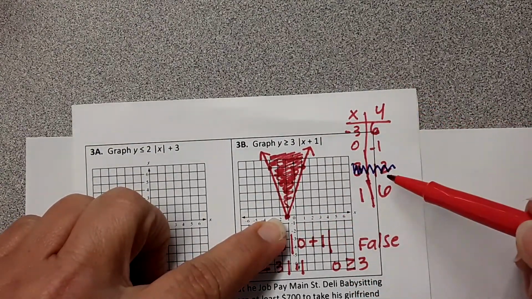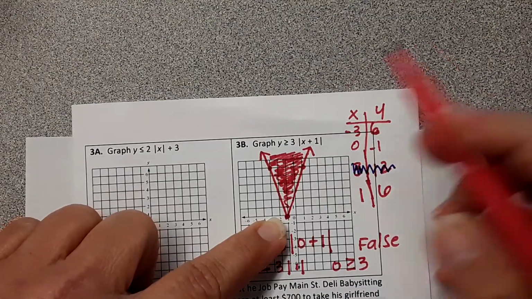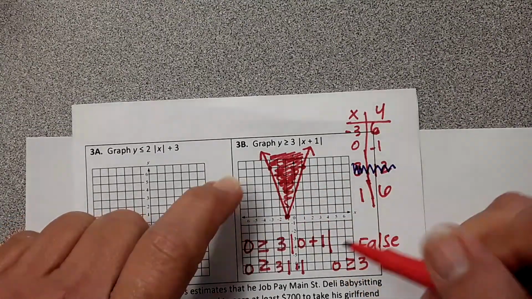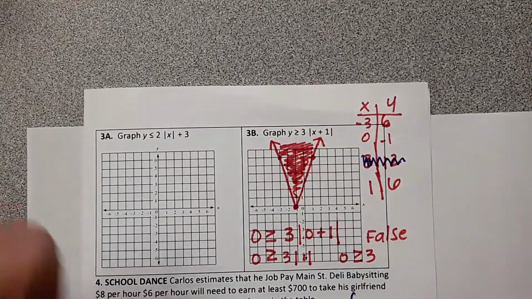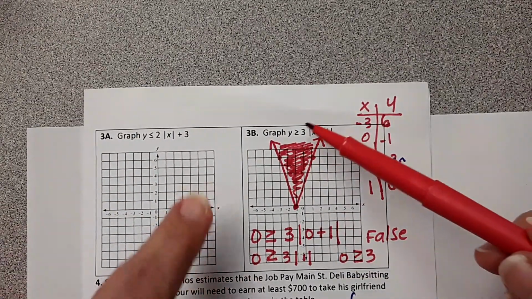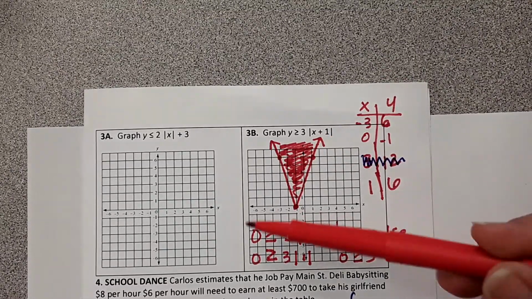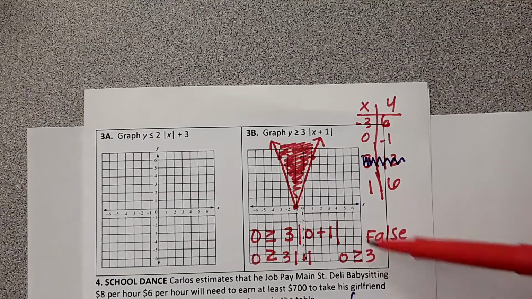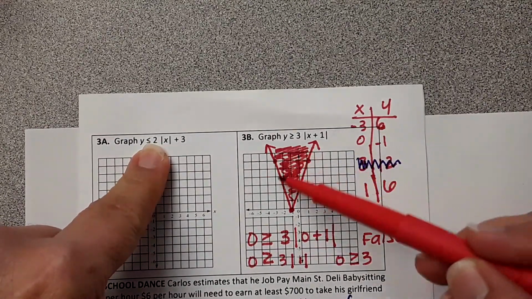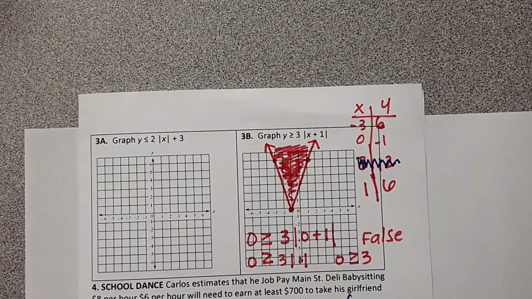You guys, you can pick numbers on either side. And then we graphed it, and then I tested 0, 0. When I say I test 0, 0, I plugged in 0 for Y and 0 for X. And when I figured it out, 0 is not greater than 3. So this area is false, and that is why I shaded in the middle. If you did not see this on Monday, please go back to Friday, the 18th, and look at the notes because I did do 3A.